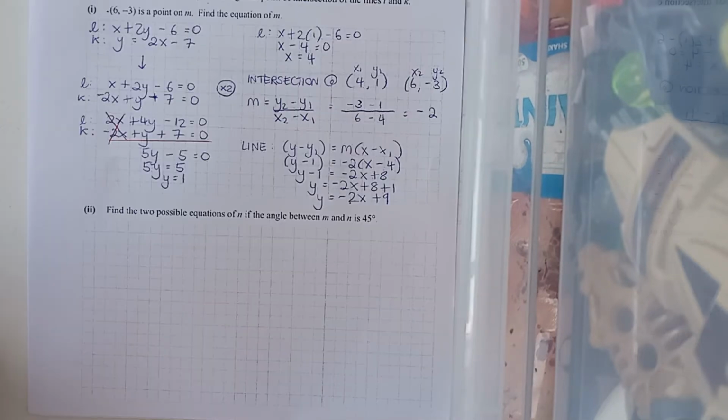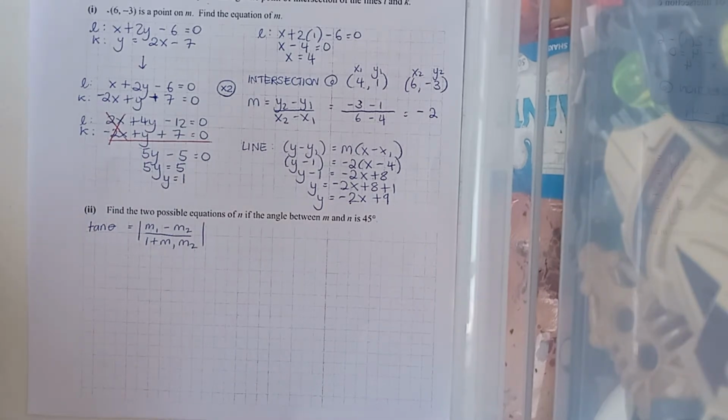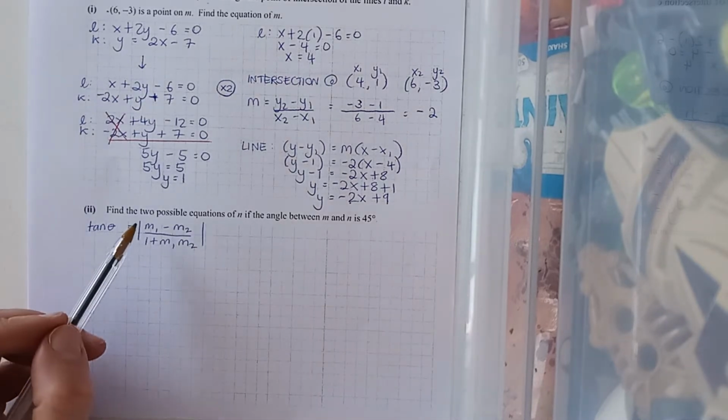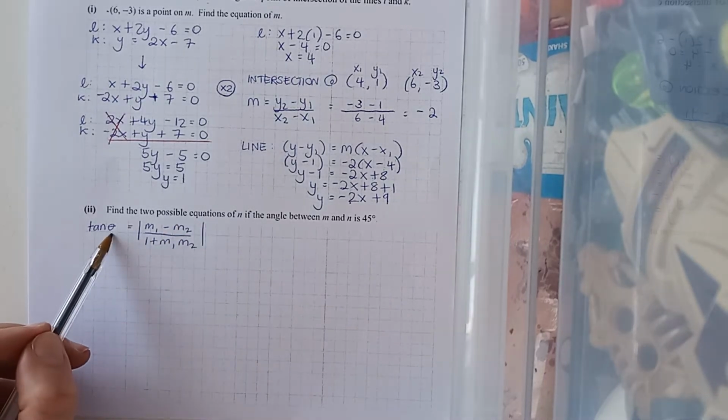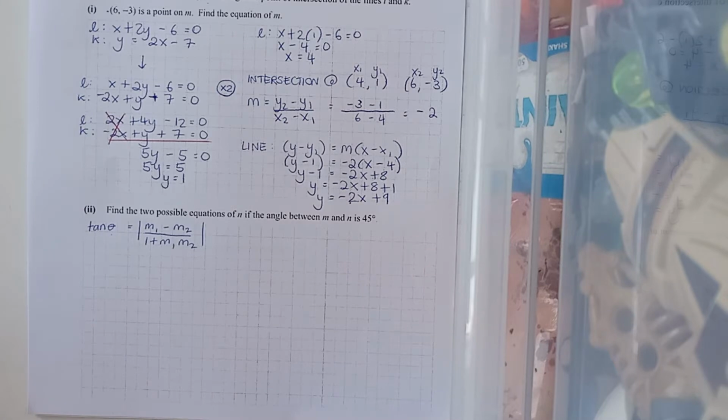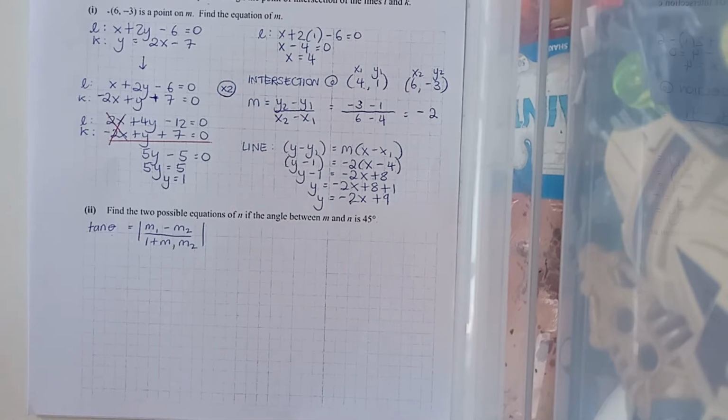In part 2 of the question, I'm looking at that other line N and I want to find its possible equations if the angle between M and N is 45 degrees. Now, if I'm dealing with the angle between two lines, I've got a formula for that. So tan of theta is the absolute value of m1 minus m2 over 1 plus m1 m2. I'm using this absolute value format because I particularly know here that theta happens to be an acute angle. So I'm going to fill in what I know then. So I've got that theta is 45.